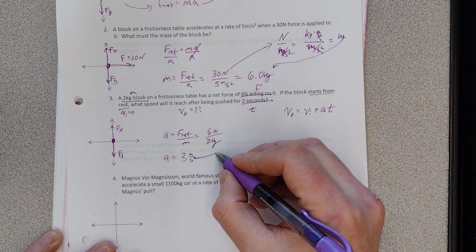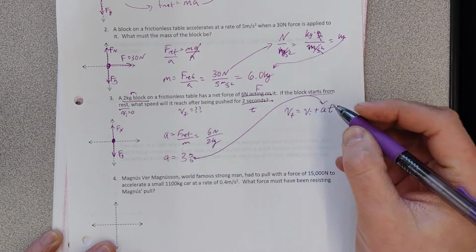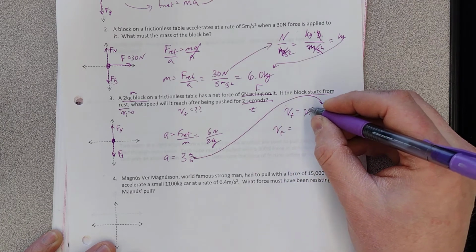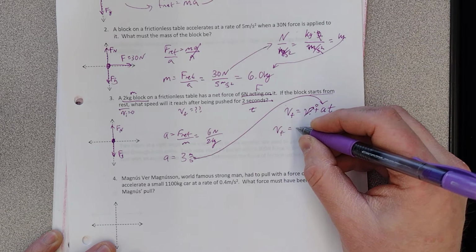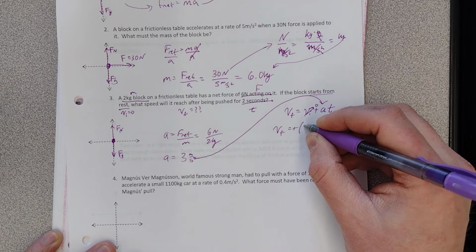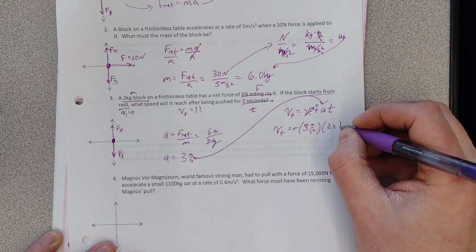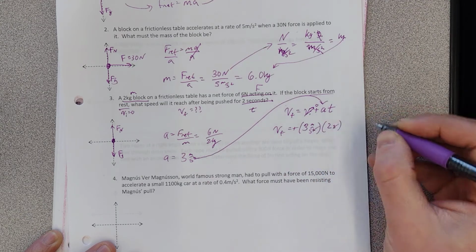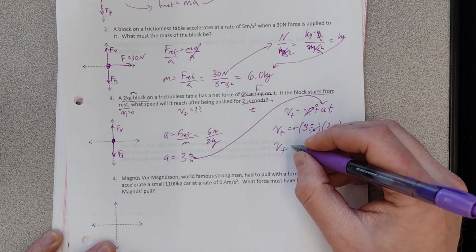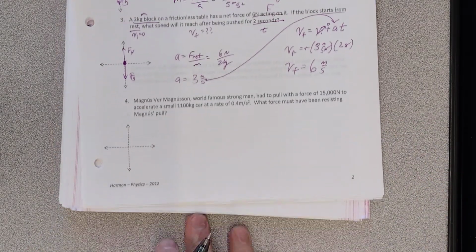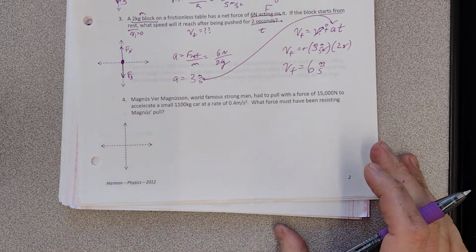And then, if I know it accelerates at 3 meters per second squared, put it in over there, so I get v final equals v initial, that's 0, plus acceleration, 3 meters per second squared, times the time, 2 seconds. One of the seconds cancels. You get v final equals 6 meters per second. Very good.